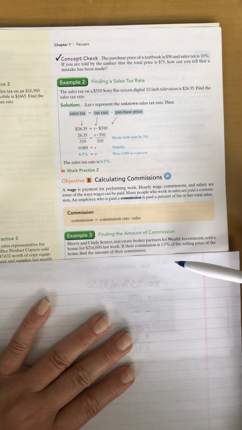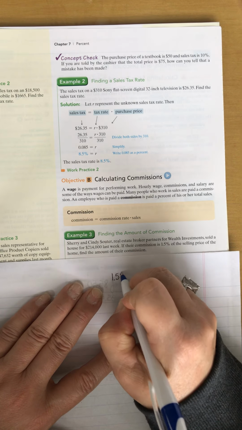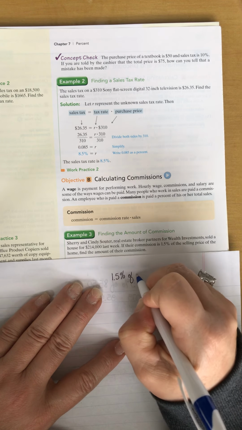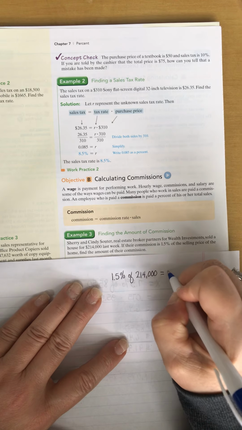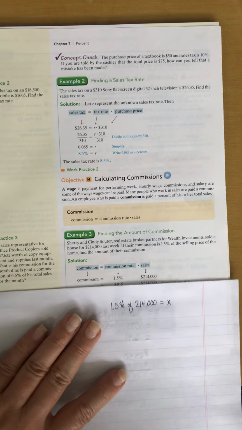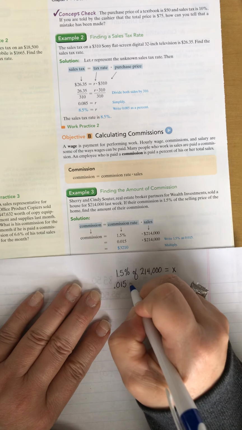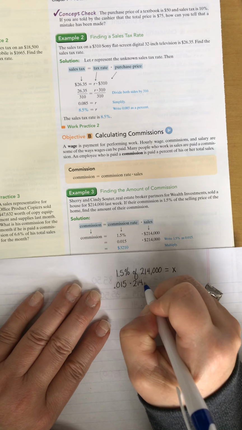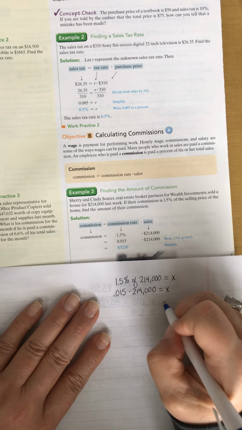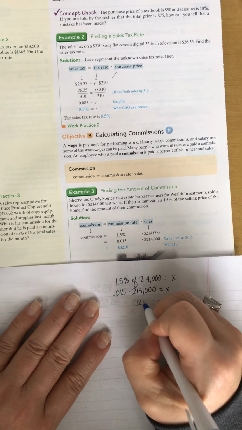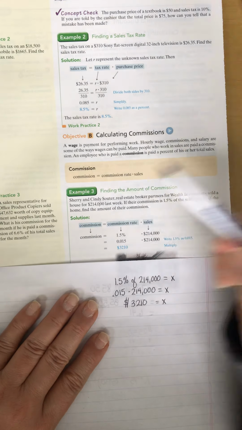So 1.5% of what they sold, $214,000, is what their commission is. So you're going to move the decimal 2 places over, 0.015, multiply by 214,000, and that's your answer. Simply use your calculator. $3,210 is what they made on selling that home.